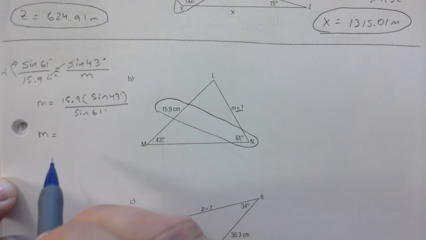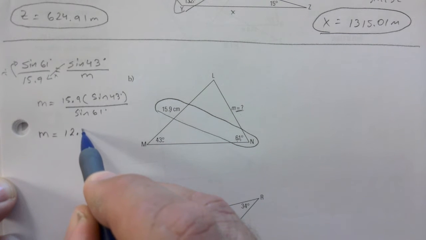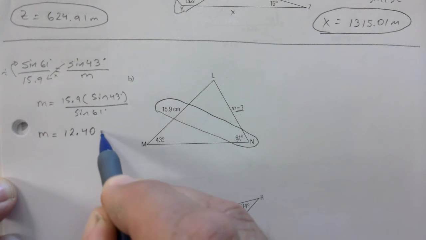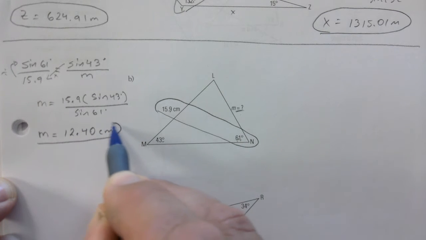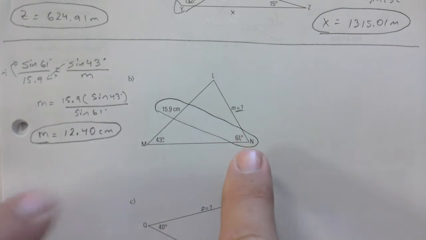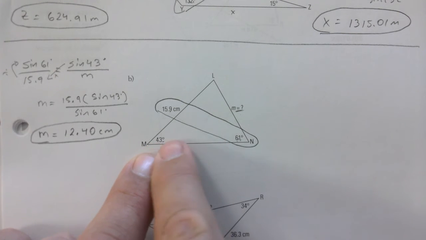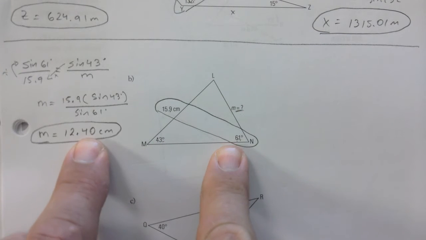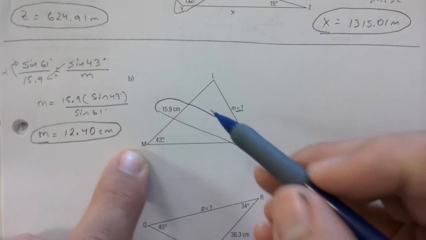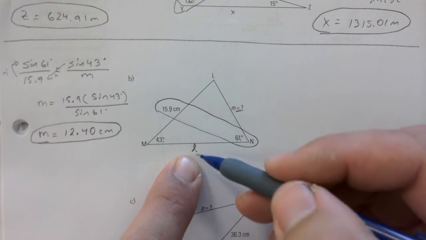And so M gets you 12.4. I will go 40 because I'm so used to it, right? For money. 12.40 centimeters. That's M. And it makes sense because 43 is smaller than 61, right? The angle. So the side across from a smaller angle is also shorter. So we're good. Now I'm going to attempt, this is my lowercase l, right? It just hasn't been labeled.